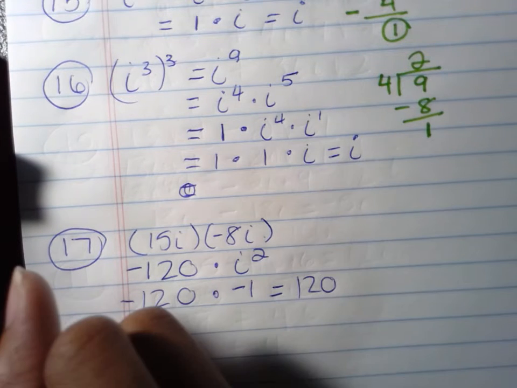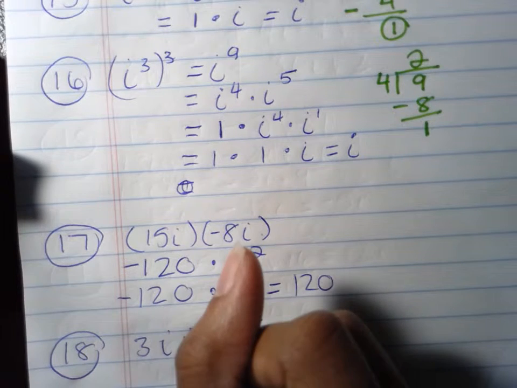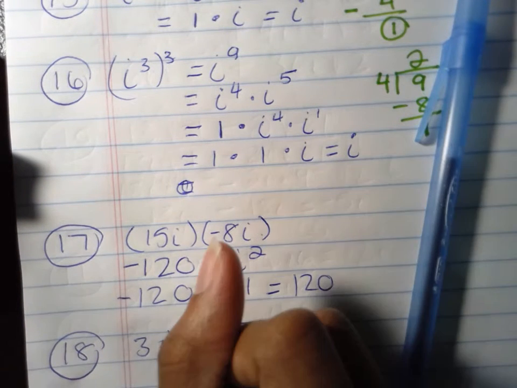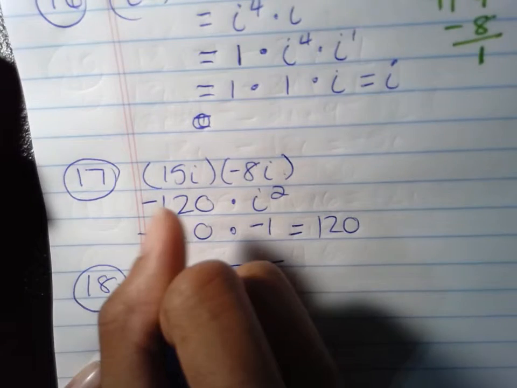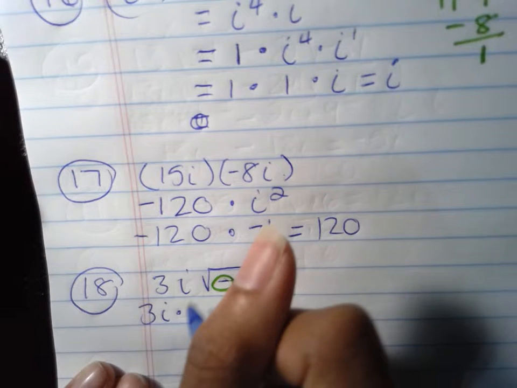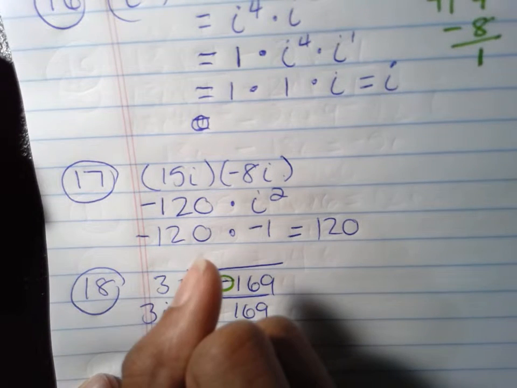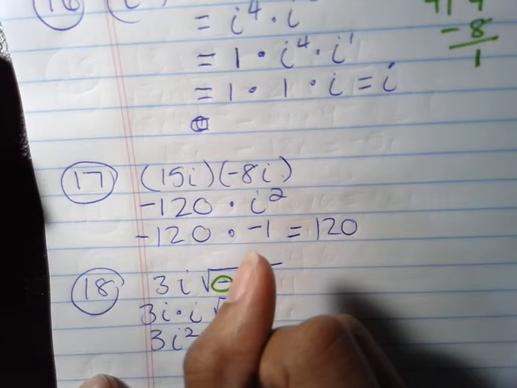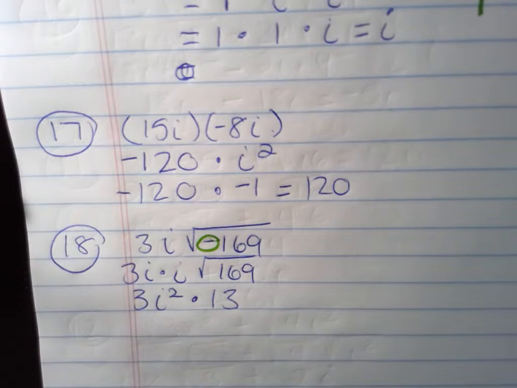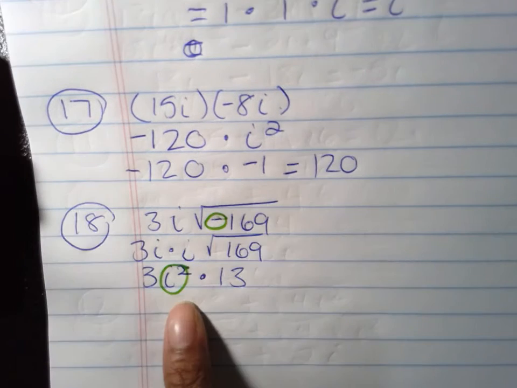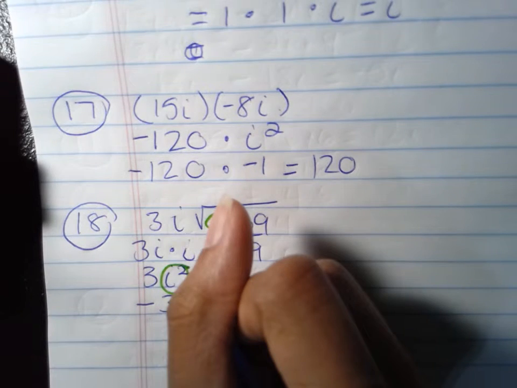Number 18, we have 3i times square root of negative 169. Remember, anytime you take a square root of a negative, an i comes out. Oh, gotta be careful with this one. So I have 3i times, when that negative comes out, I have an i, and I'm taking square root of 169. So now I have i times i is i squared, so I have 3i squared times, what's the square root of 169 is 13. Now, oh, be careful with this one. i squared is negative 1, so negative 1 times 3 is negative 3. So you have negative 3 times 13, that's going to be negative 39.